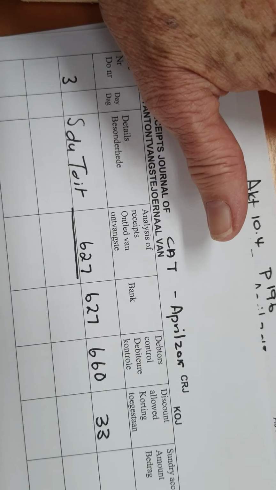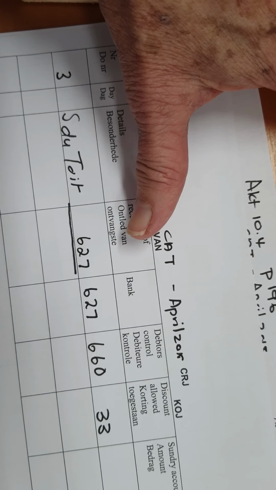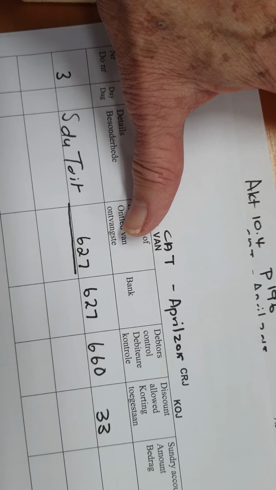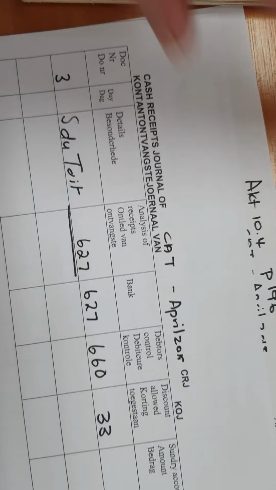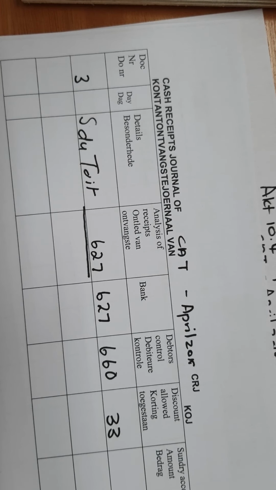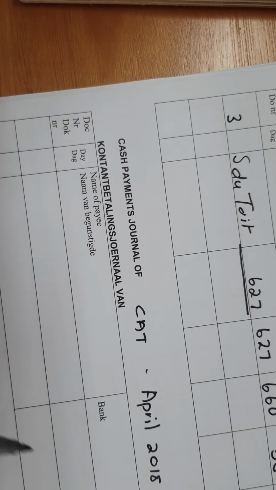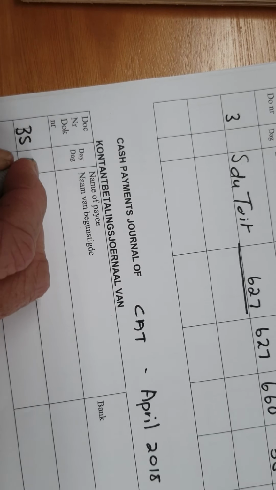Debiteur Goosen betaal 270 van haar rekening af gedurende Maart en die business allowed a discount of 30 Rand. This was correctly recorded last month. Remember, we're doing April now, so we have received the money in March. Now the check has been dishonored, so we haven't received the money. So we're going to cancel the check amount in the cash payment journal, and it's going to be bank statement, your source document. The date is the 5th.